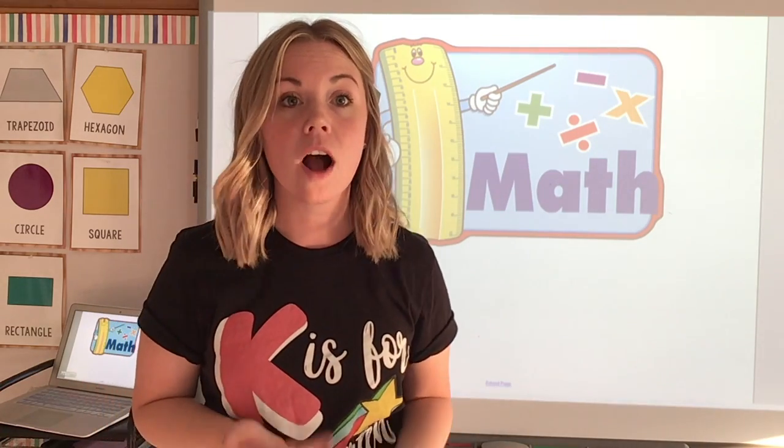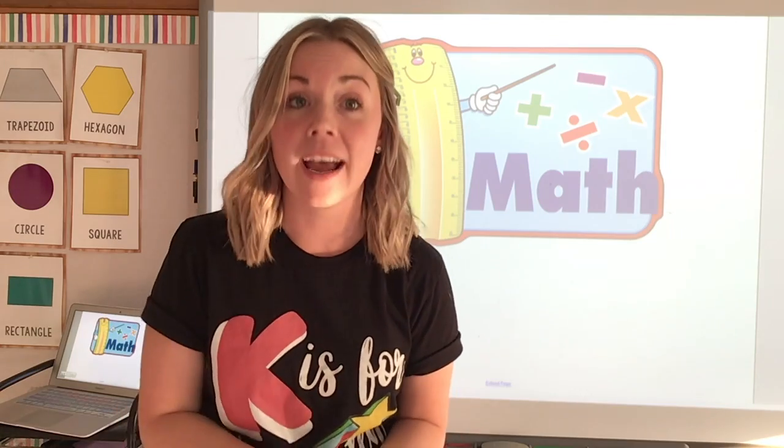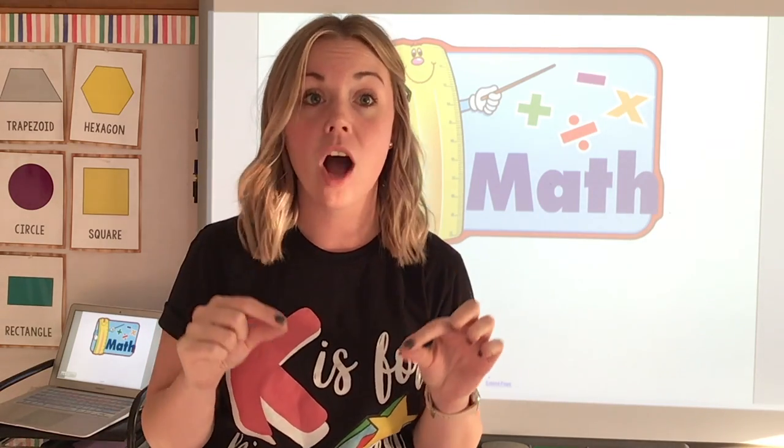This week we are learning all about our 2D shapes. That means that these are shapes that are flat, so we can draw these on a piece of paper. They're not thick at all, they're just flat. That's what we call our 2D shapes.